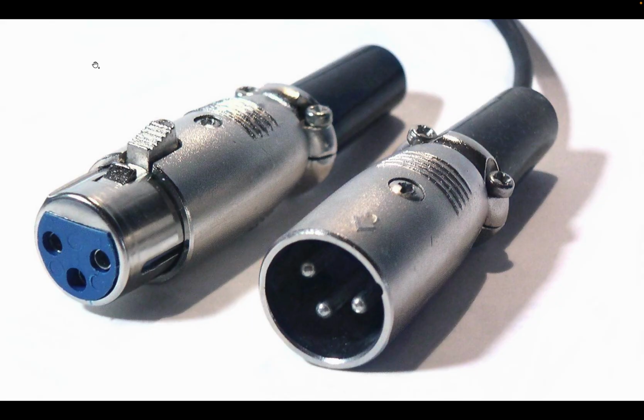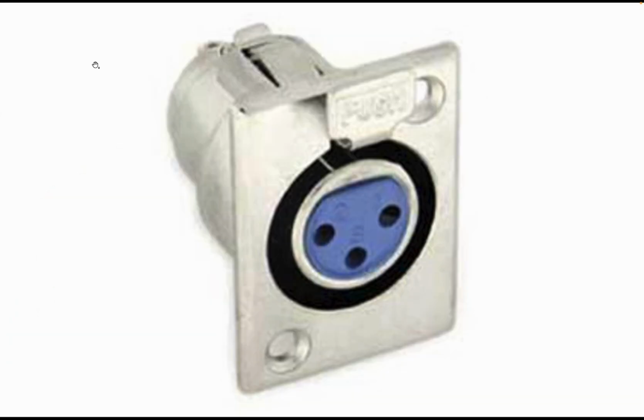So, microphone connections. You heard me just mention the XLR. XLR stands for external line return. Now, this is the most common traditional form of microphone connection that you're going to find. There's three connectors. Believe it or not, there are also four and more connectors available on them. But three tends to be the most common.